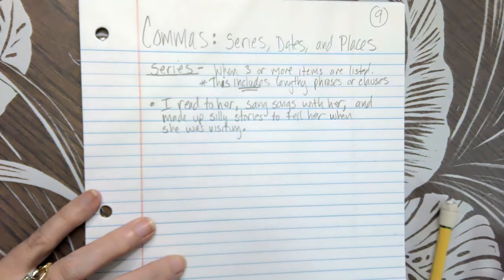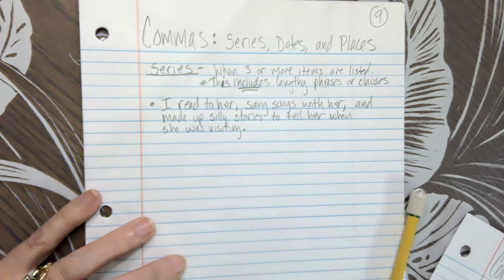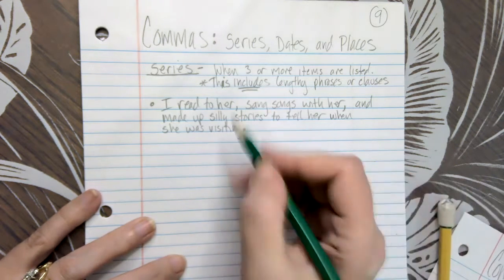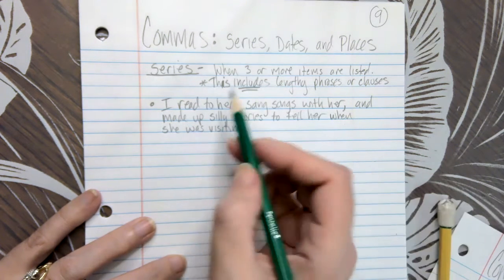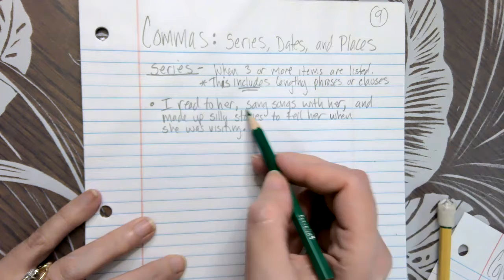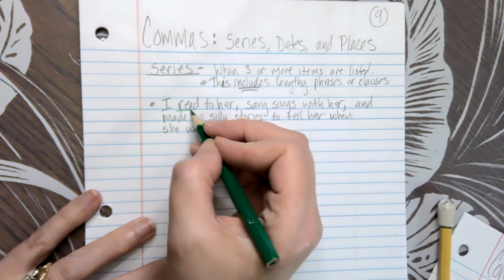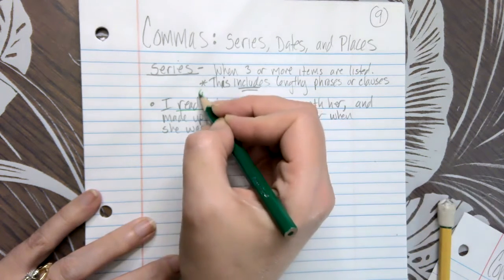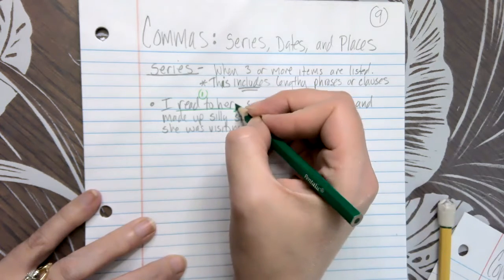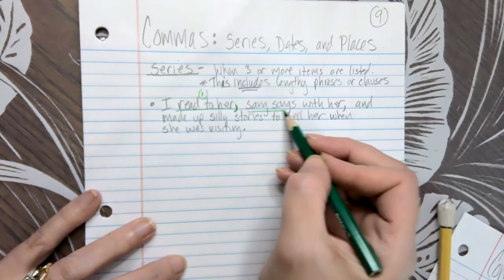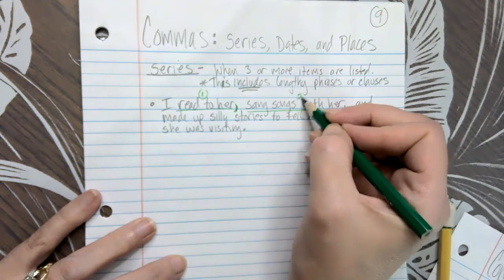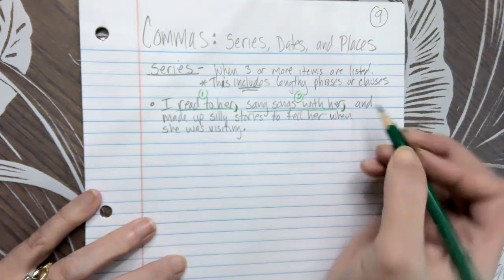Okay, now we're going to use our green, and we need to determine the number of items we have in our series. So we've got, I read to her, sang songs with her, and made up silly stories. Here's the first item. That's item number 1, and we need to have that comma there. Sang songs with her, that's item number 2, so we need that comma.